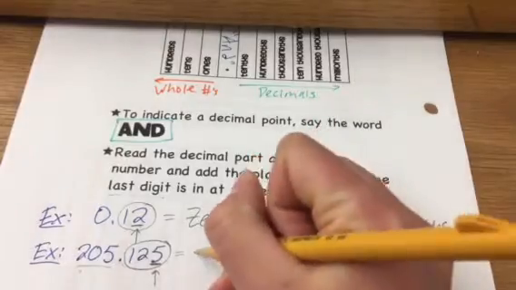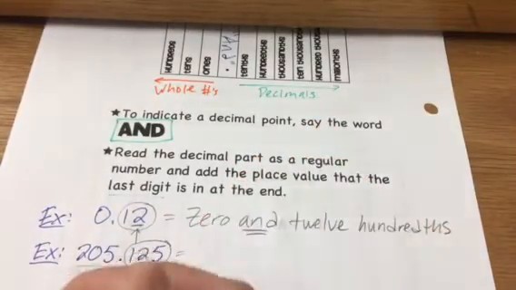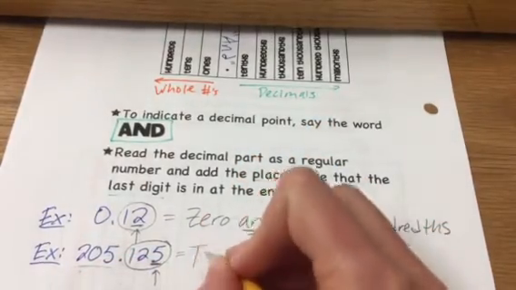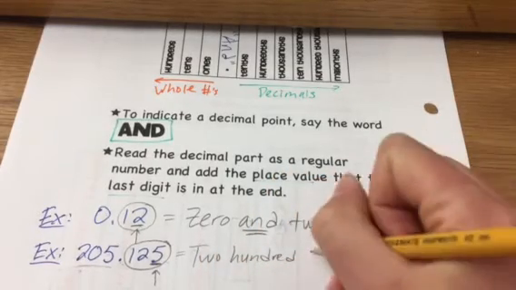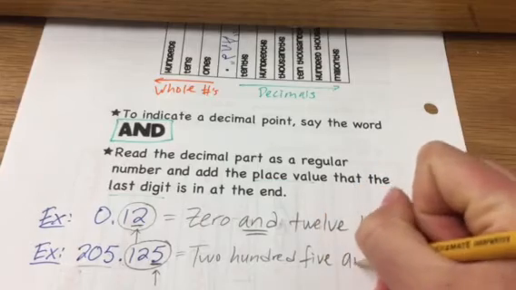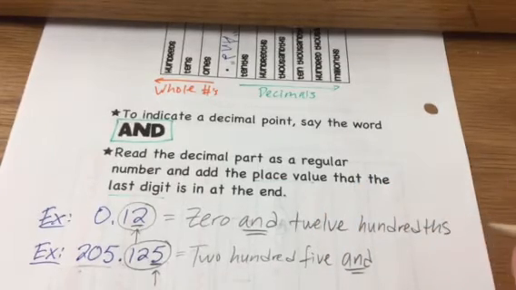So this is the same thing as, again, we start with the whole number, we work from left to right. So this is 200 5, and that's your decimal point.